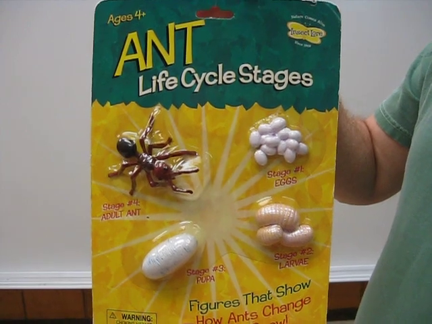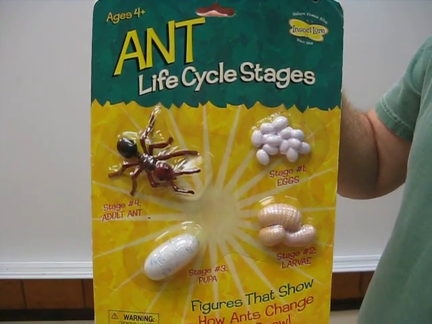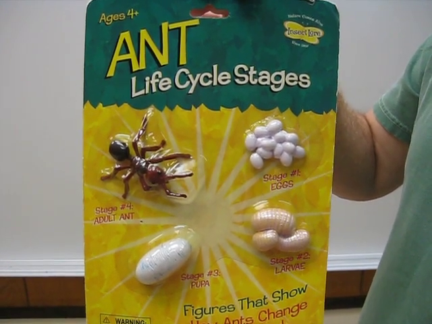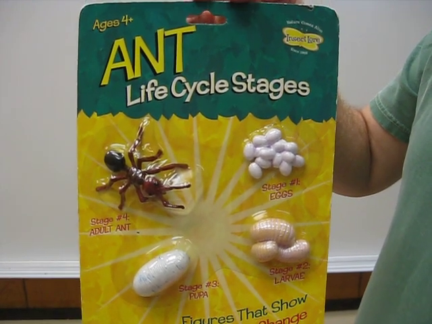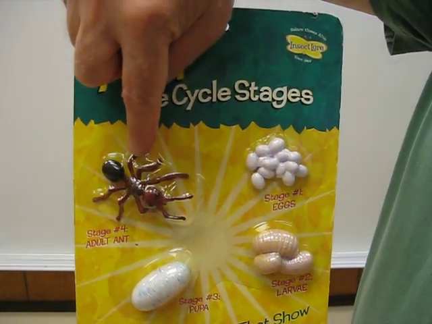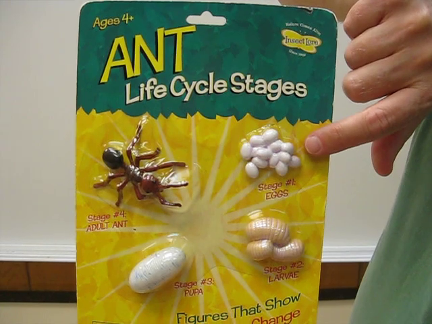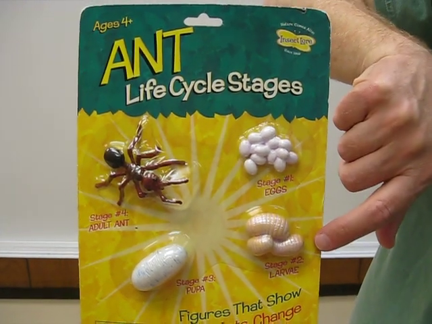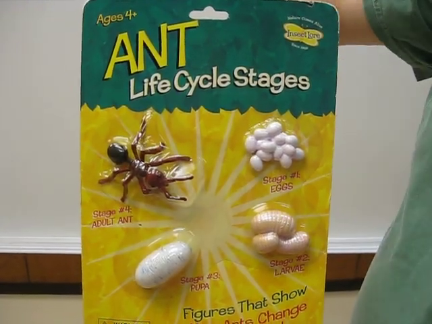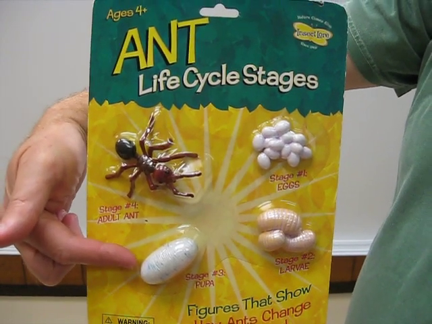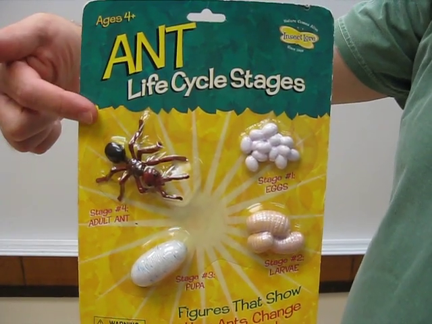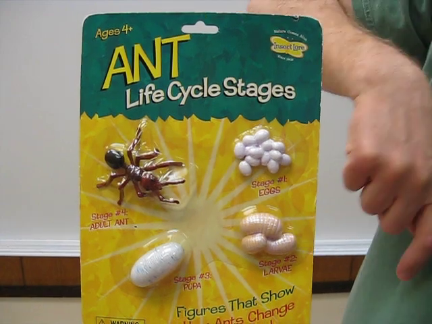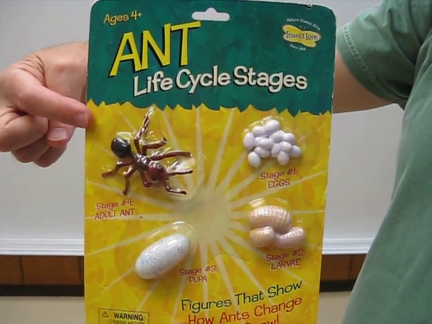But it's not just butterflies that do this. All insects go through some sort of metamorphosis. So here's an ant. The adult ant lays eggs. The eggs transform into larvae. The larva turns into a pupa, and the pupa hatches out into the adult. So egg, larva, pupa, adult.